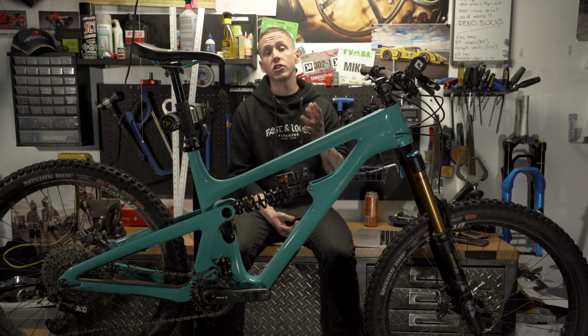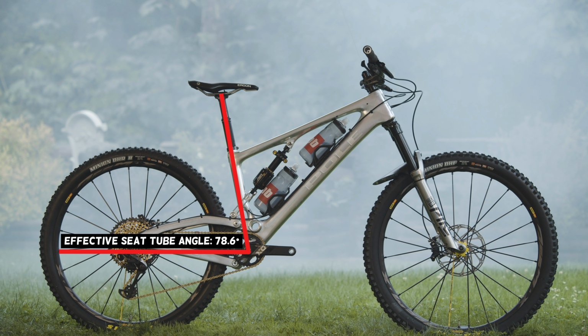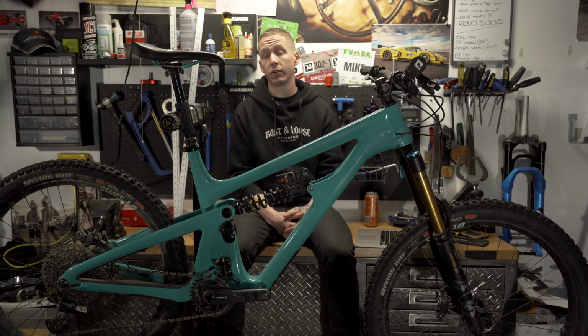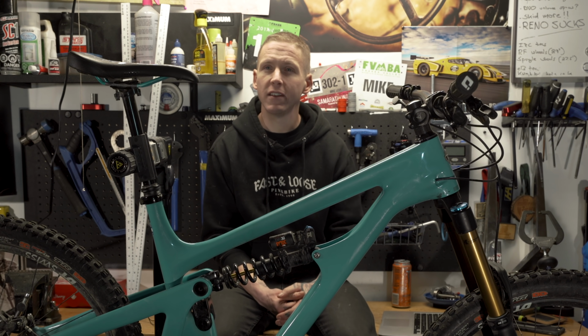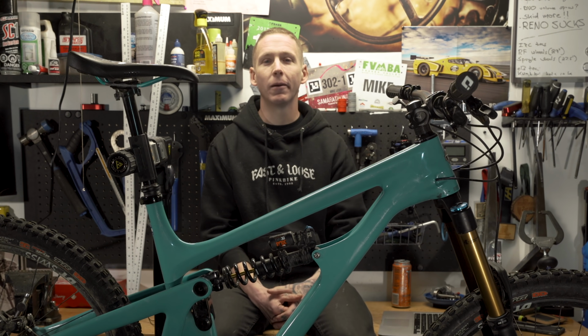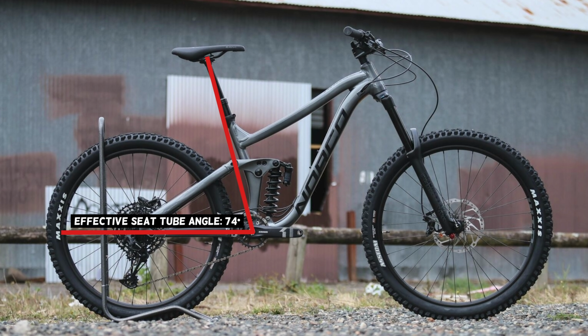Now, these numbers have changed a lot over the years. Right now, Pole's production Stamina is 78.6 degrees. That's 4 to 6 degrees steeper than a lot of bikes just a few years ago. And there are still bikes being sold today that are steeper. I did say steeper, yeah. And there are still bikes being sold today that are 4, 5 degrees slacker than that.